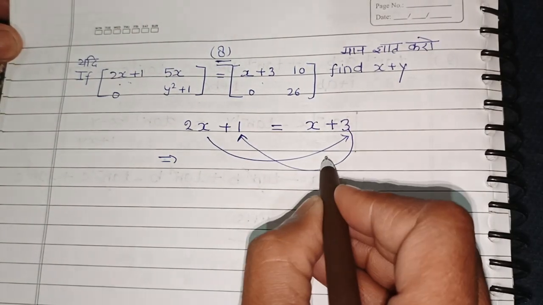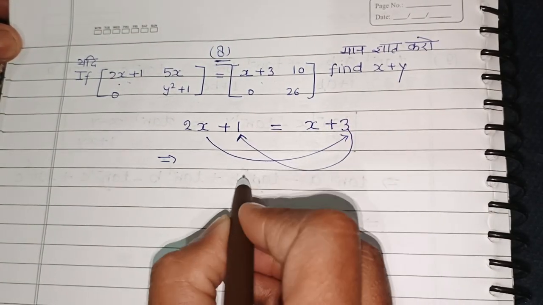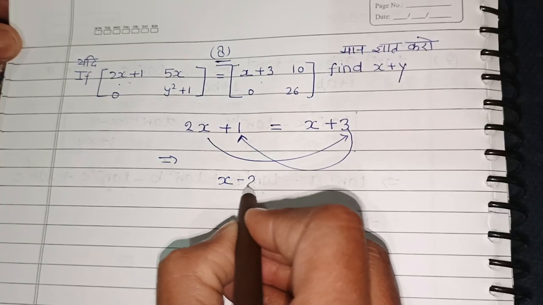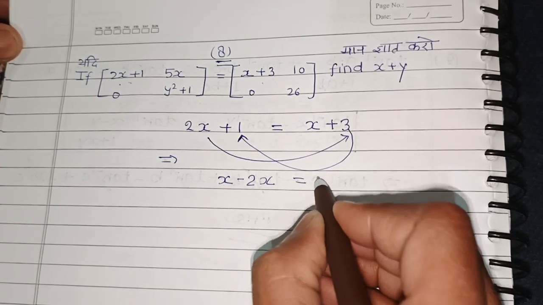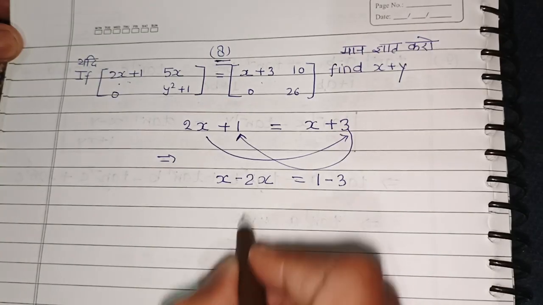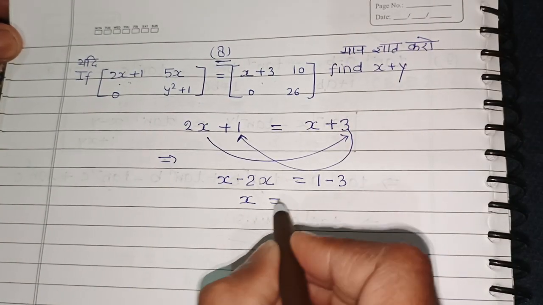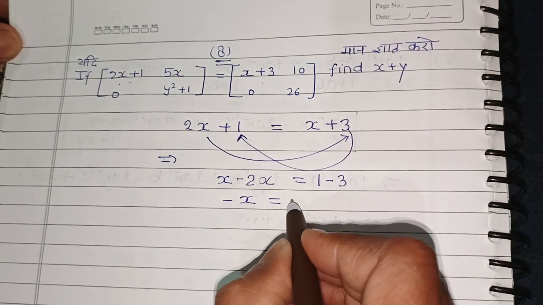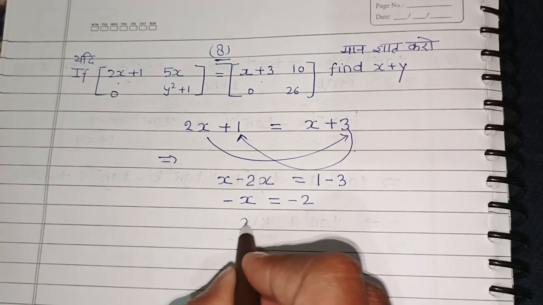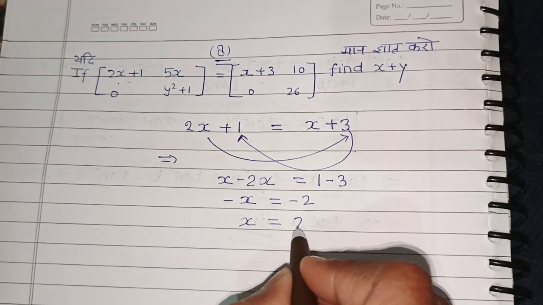So here 2x minus x is equal to 1 minus 3. So x is equal to minus 2.